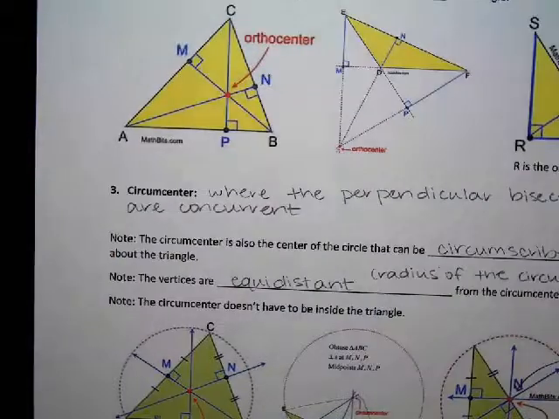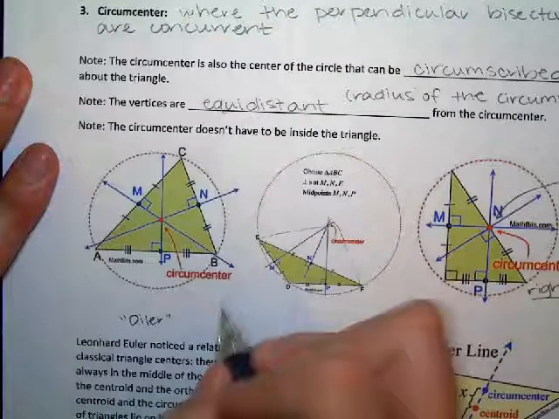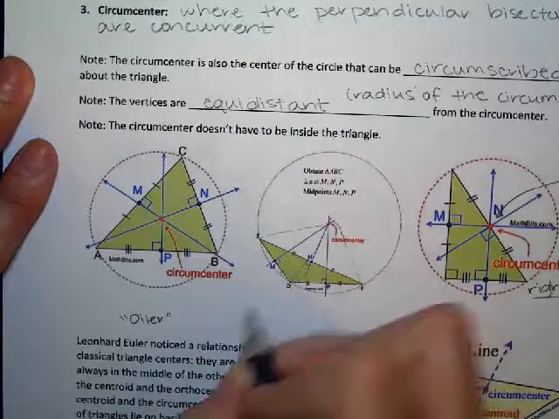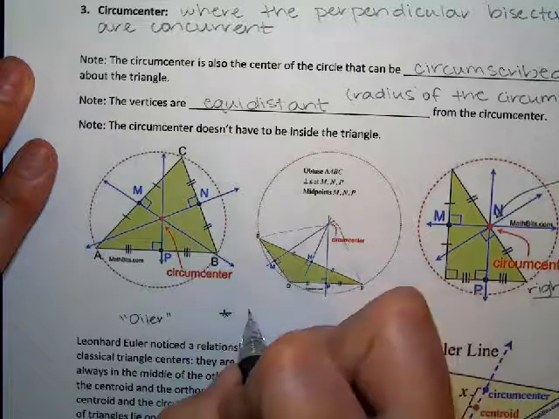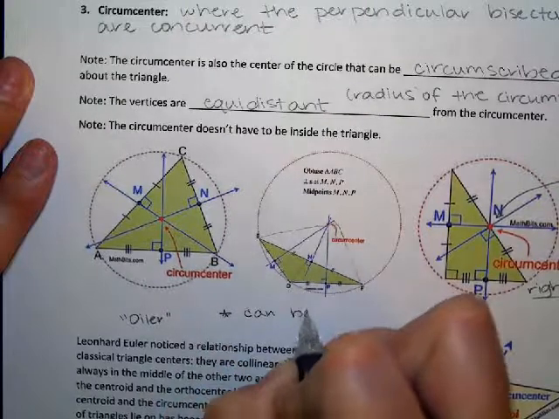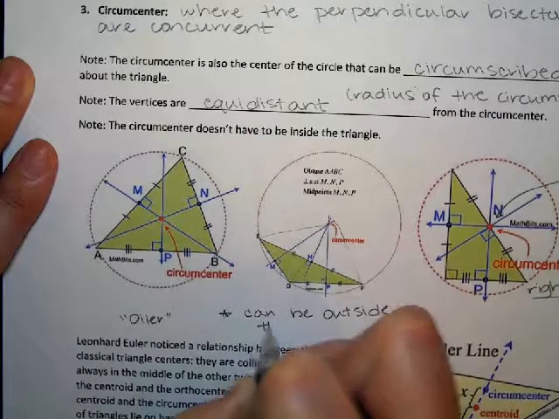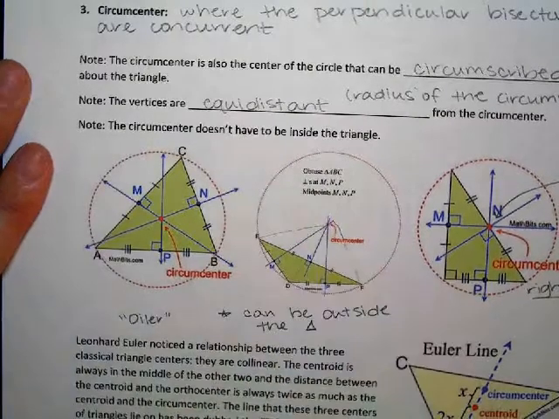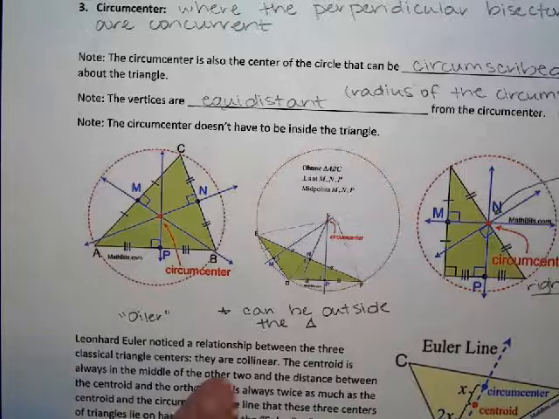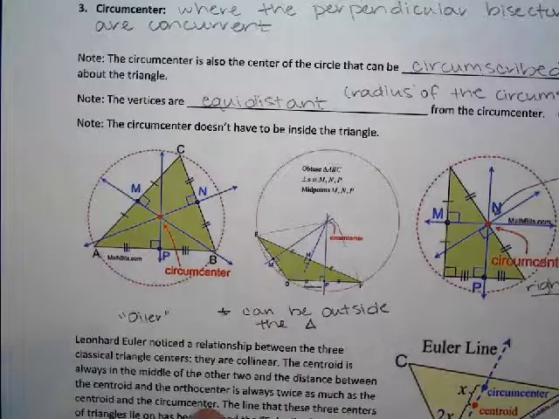Even though I can see it in a picture, I might not remember that. So I'm going to say can be outside the triangle. It's already written as a note for the orthocenter that the orthocenter doesn't have to be inside the triangle.